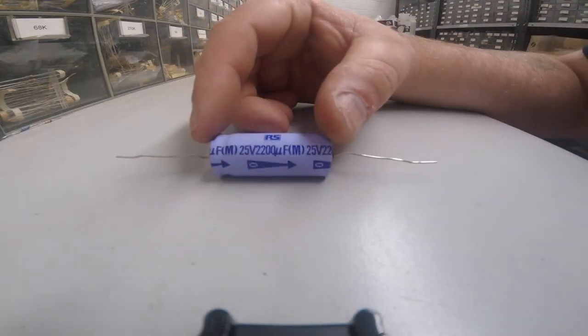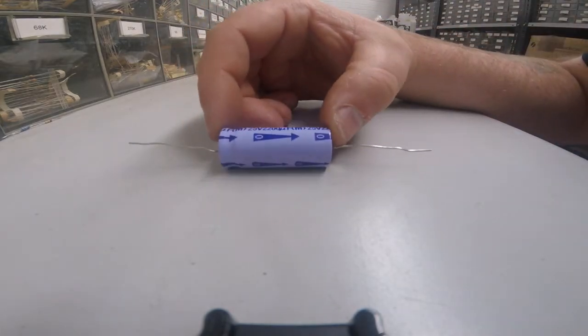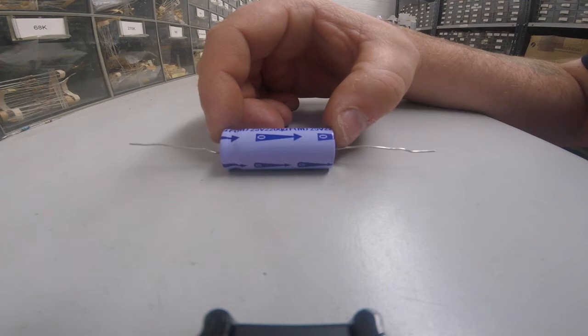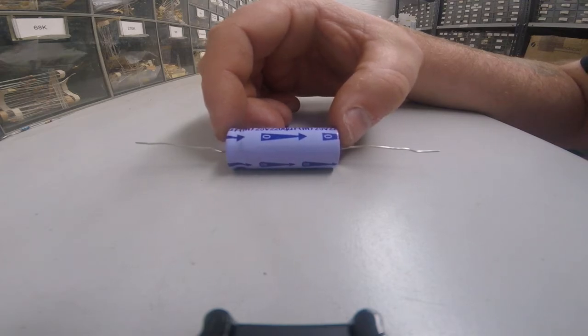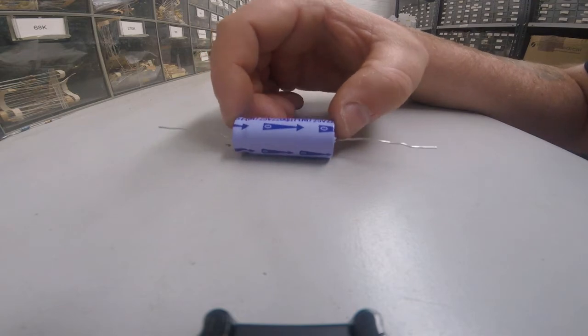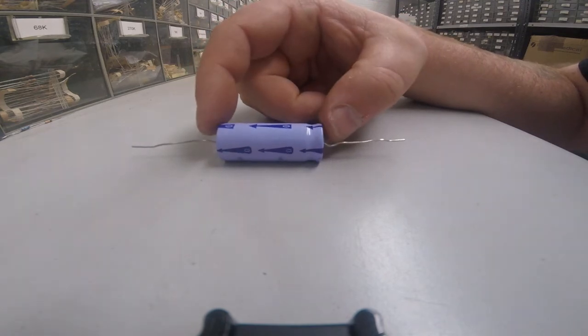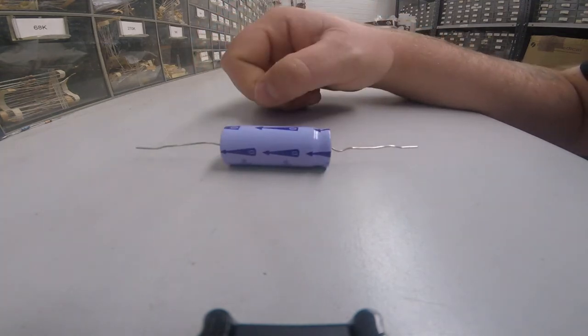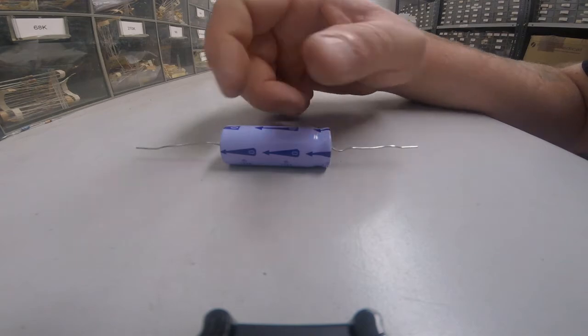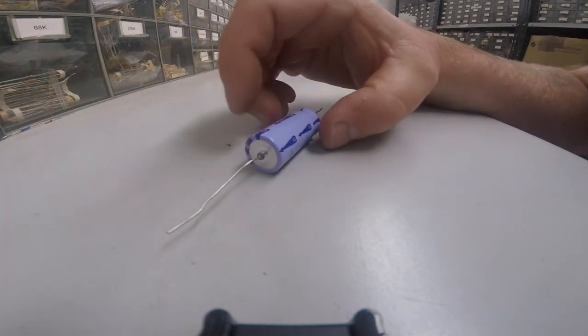So this one, you have to put it in the correct orientation. See the arrow? So the arrow has to be facing the direction of the flow of current. If you put it in the other way round, it can heat up and explode. And a big one like this could go off with quite a bit of a pop. So I'll let you see some other capacitors, just to let you see that they are all completely different.